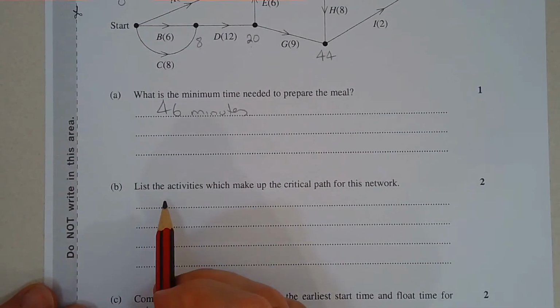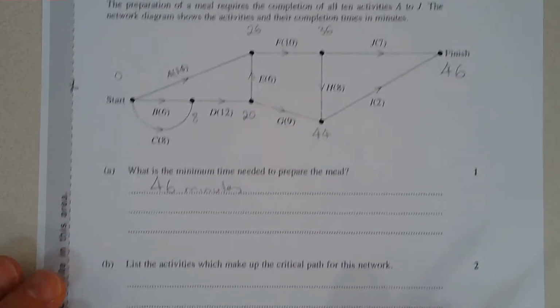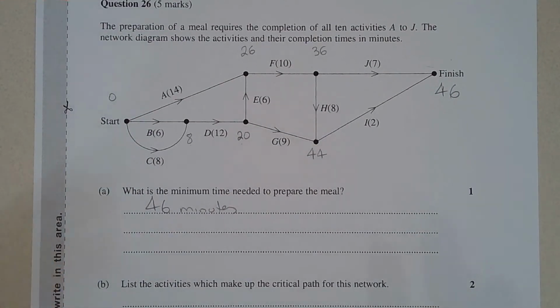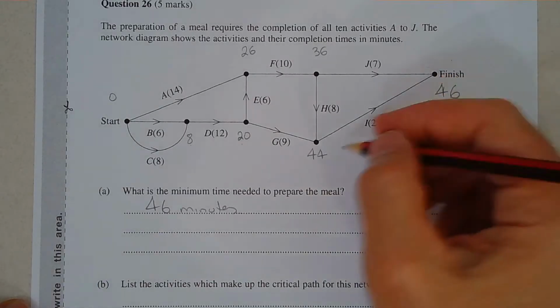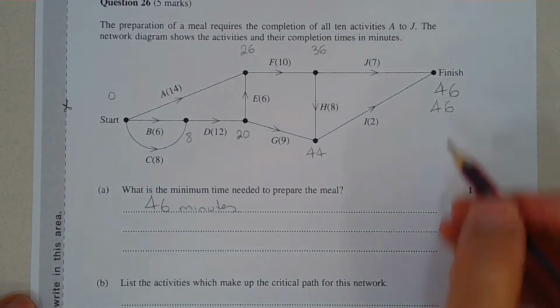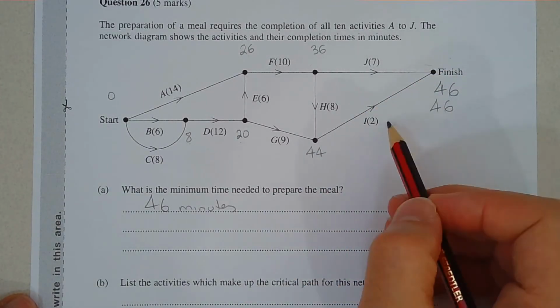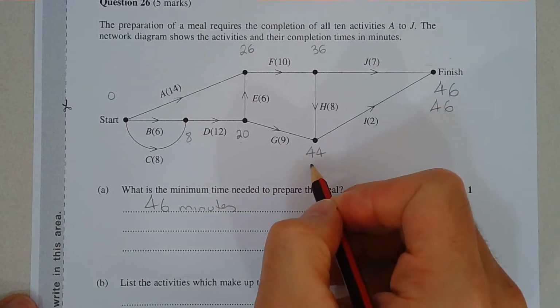Now part B lists the activities which make up the critical path for this network. So this is where we do the backward scanning. Backward scanning, just think of it as forward scanning but totally in reverse. Instead of taking the larger of two numbers, we take the smallest this time. But we're going against the direction of the arrows. So starting at the 46-minute mark, going back through activity I, 46 minus 2 gives us 44.